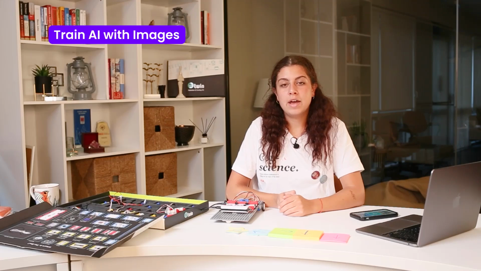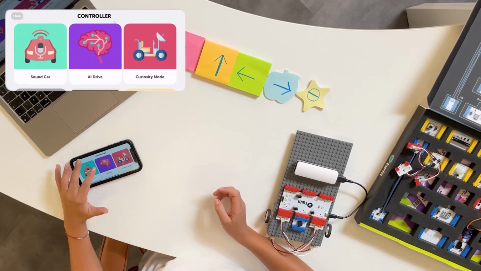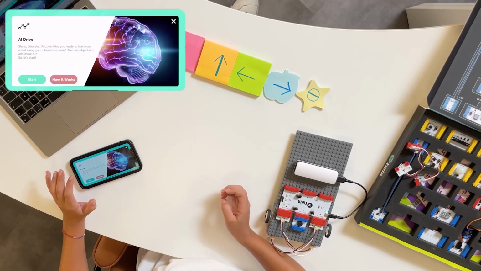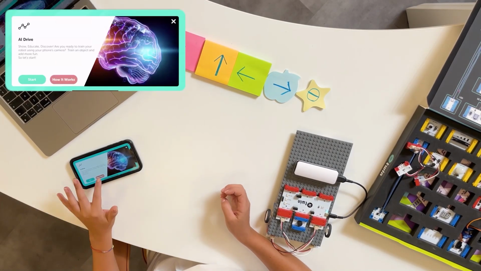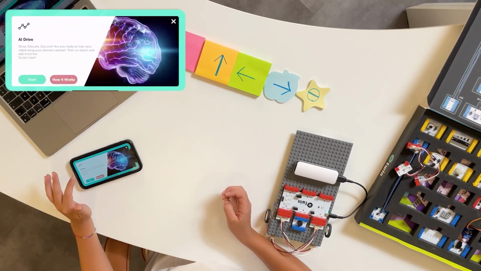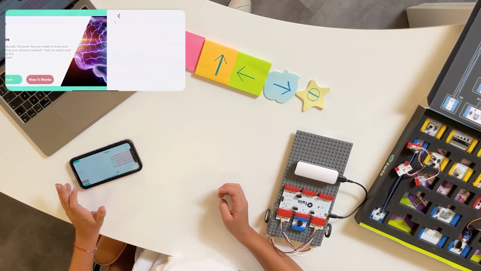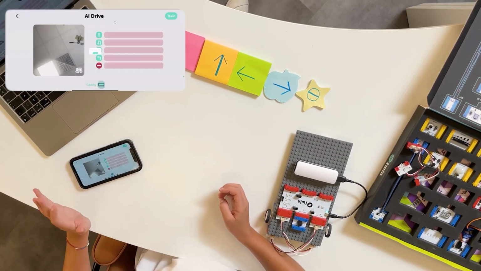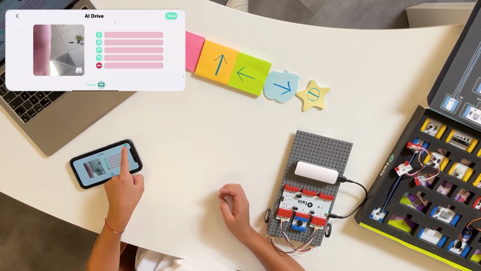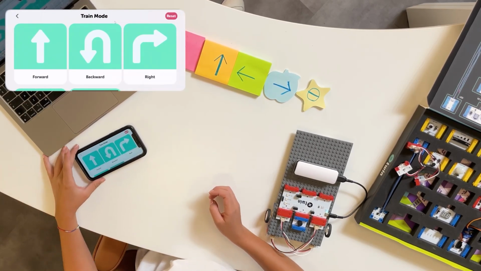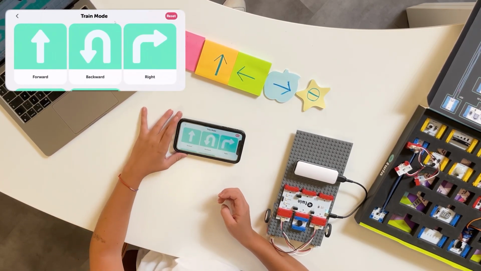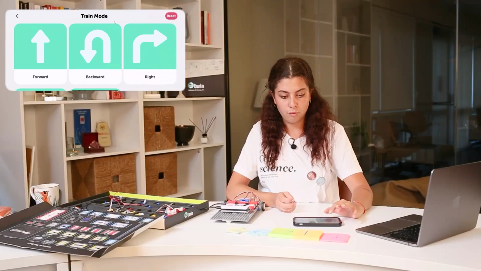To experiment with how AI can be trained using visuals, we can use the Twin coding app as well. If we go to the controller and select AI Drive, we will have a new experiment. We can go to How It Works to see how it works, but we can just do the experiment for now. If we say start, we will first have to train our model. We will select Train on the top right-hand side, and then we'll select which command we want to teach AI first. So we'll start with forward.